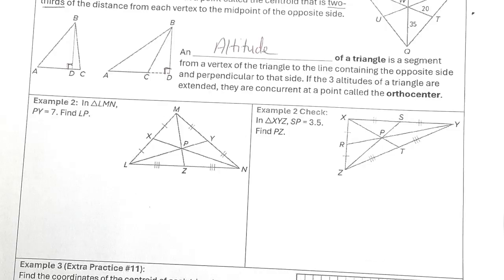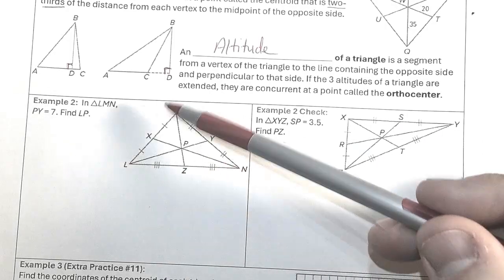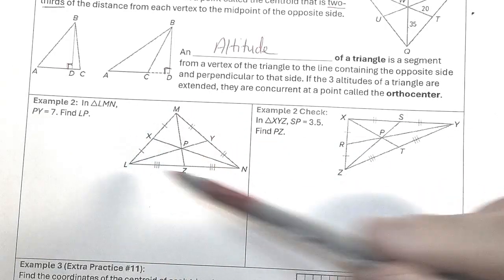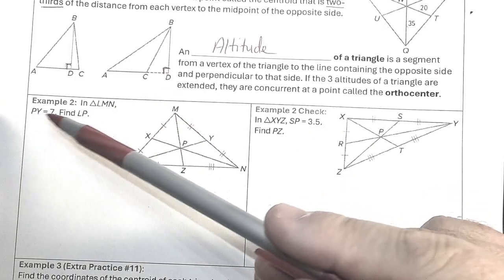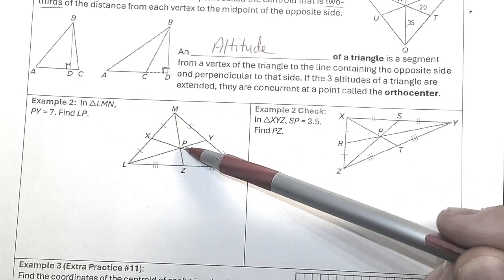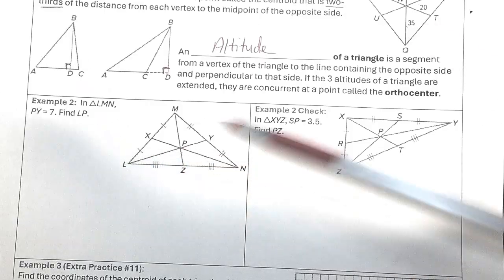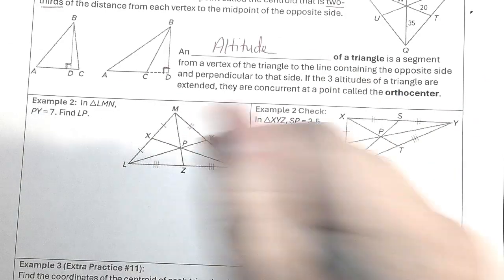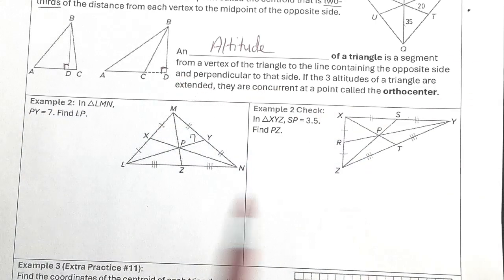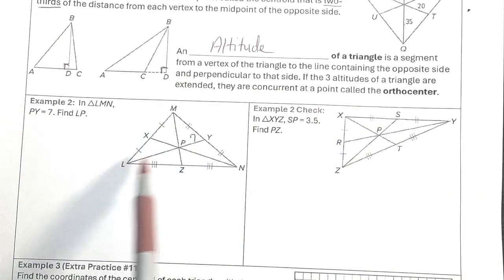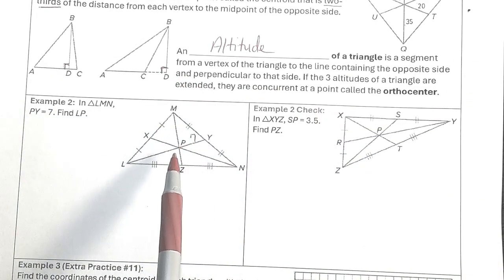So let's get into the lesson part here. Example 2. In triangle LMN, notice we have our congruent marks. In this triangle, PY is 7. They want us to find LP. For this triangle, P is the centroid. They're saying that PY is 7. So LP is from the vertex to the centroid.